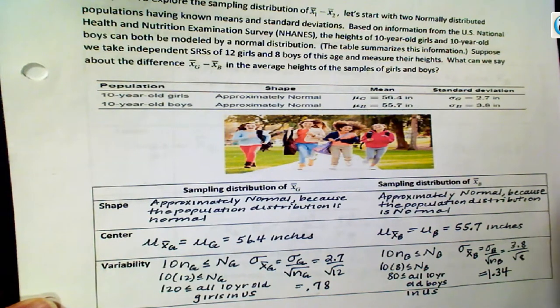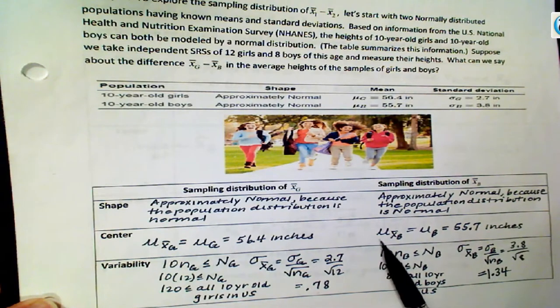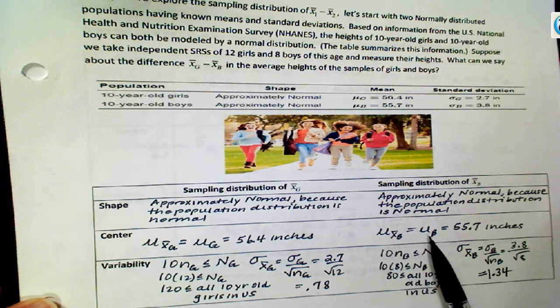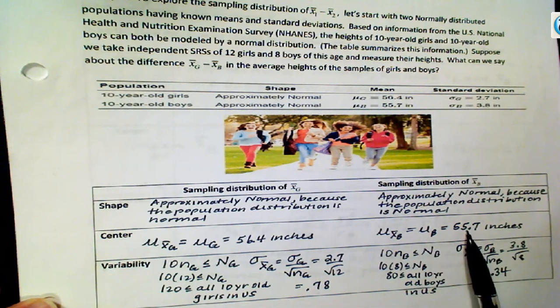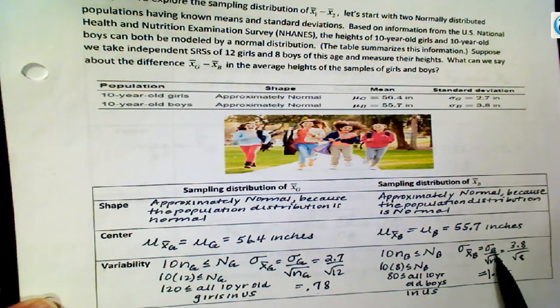Okay, now let's talk about the sampling distribution of the boys. It's also approximately normal because the population is normal. The mean of the sampling distribution is going to be the same as the mean of the population of boys. And the mean height was 5.7. You do want to do the 10% rule, and it checks. So to find the standard deviation of the sampling distribution of the boys, you're going to take the standard deviation of the population, which is 3.8, divide by the square root of the boys sample size, and there were 8.